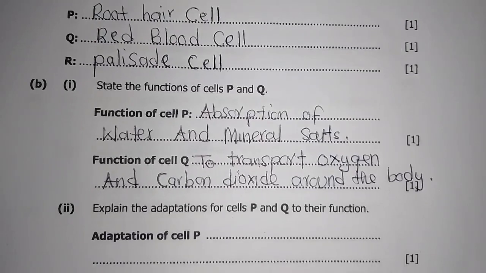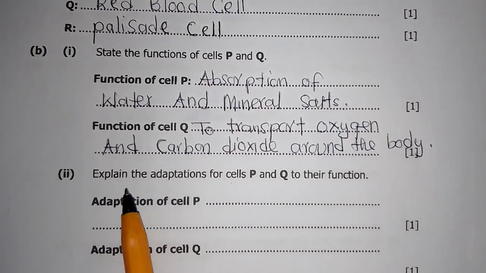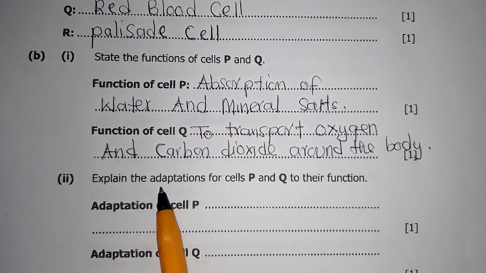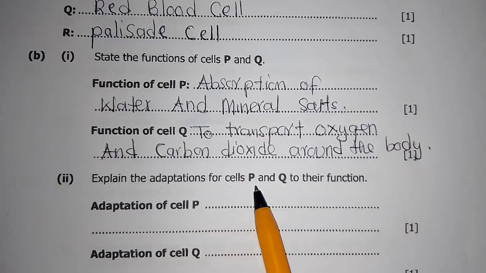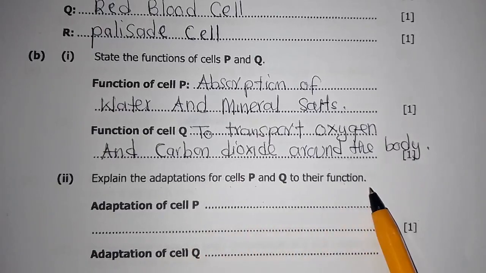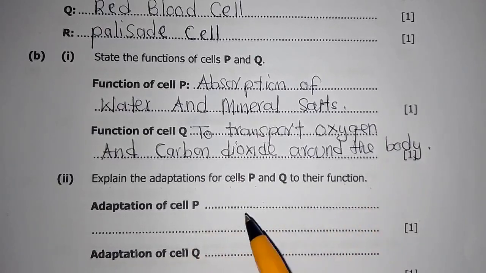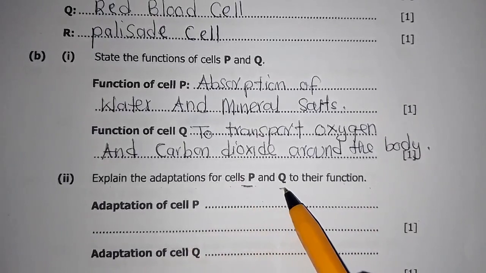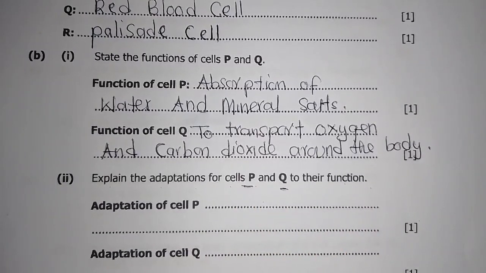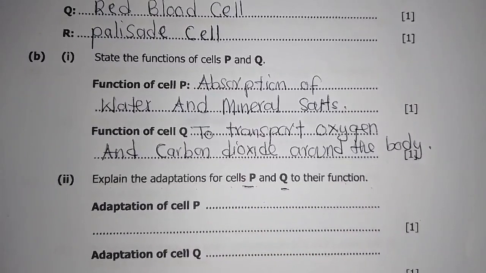Let us move to this question, which is here. Explain the adaptations for cells P and Q to their function. So what makes cell P and Q perform its function? Without it, it cannot function. This is what we mean by adaptation.